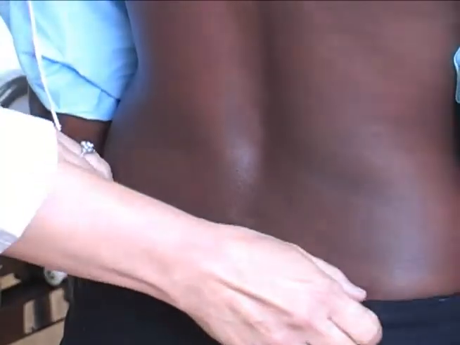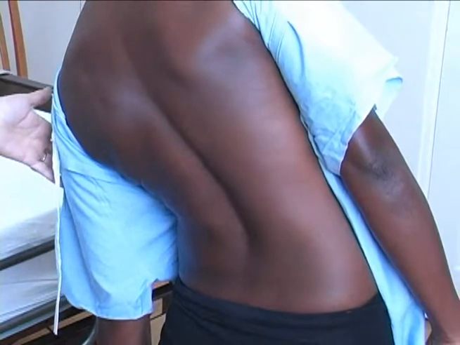We then proceed with lateral flexion. With the patient standing straight, ask the patient to bend sideways by walking their fingers down the outside of the leg. First right, and then left.